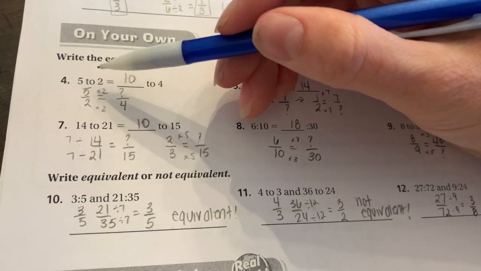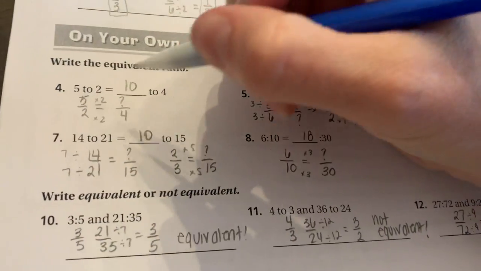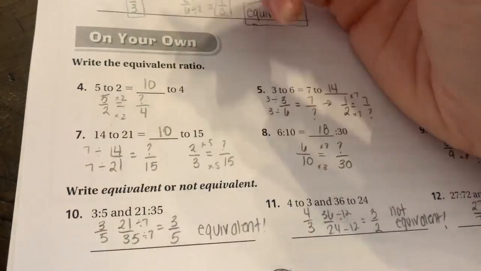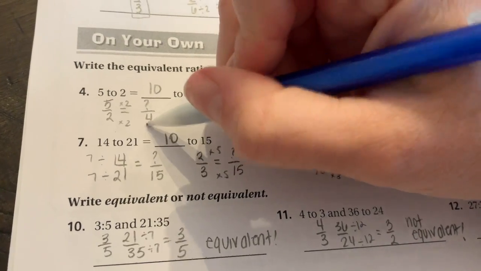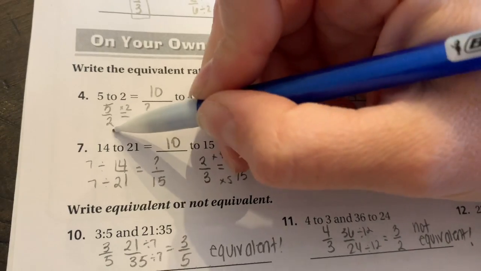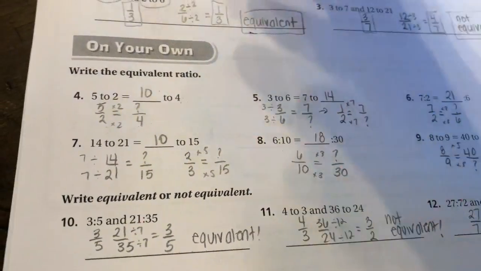First, to fill in the blank here, 5 to 2 is equal to blank to 4. So what I did was, just to be consistent with the lesson, I wrote it as a fraction, right? 5 to 2. And then I'm looking for the numerator to the 4 here. So you just look and see, okay, how would I have gotten from 2 to 4? I multiplied by 2. So I have to multiply the 5 by 2, so you get 10 to 4.